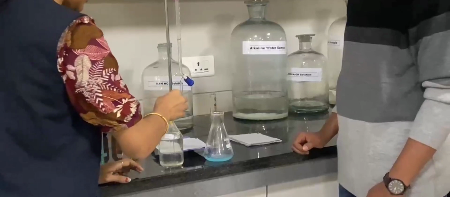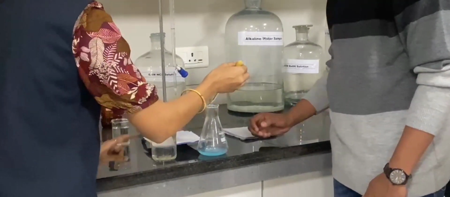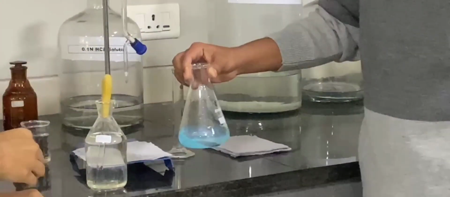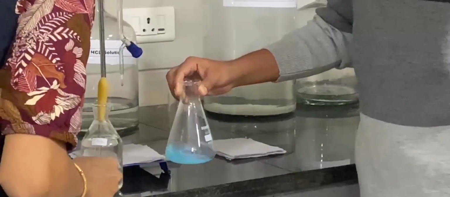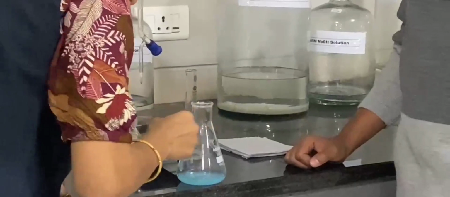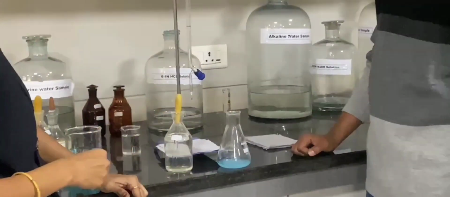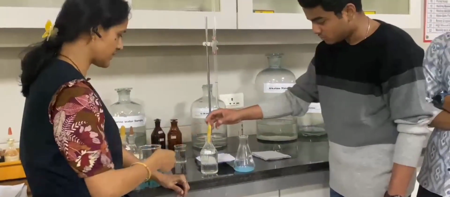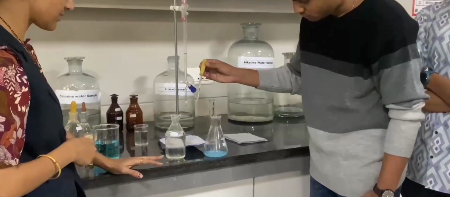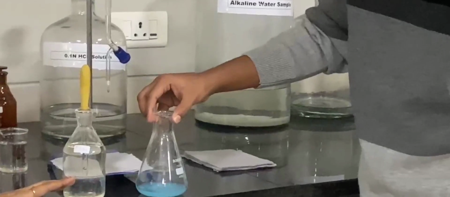Now again we have to add one or two drops of sodium carbonate till the turbidity appears. You can see the turbidity in the conical flask. Now shake. Yes, now we can see the turbidity in the conical flask. We can add one or two more drops of sodium carbonate. Now it is enough. You can see the turbidity in the conical flask.